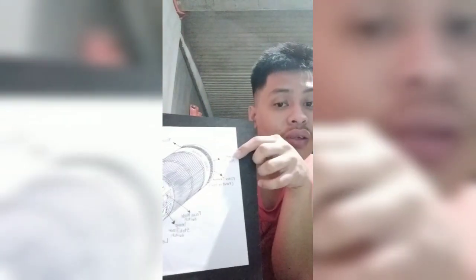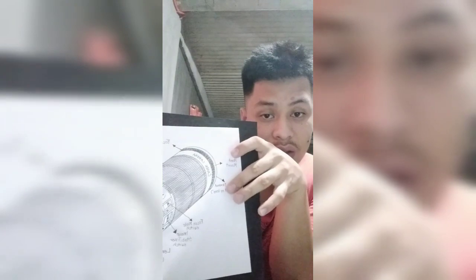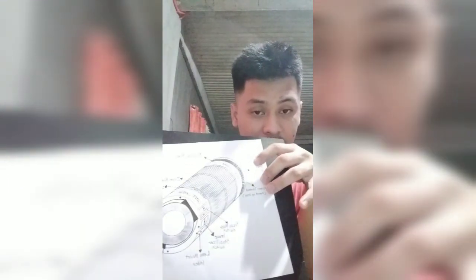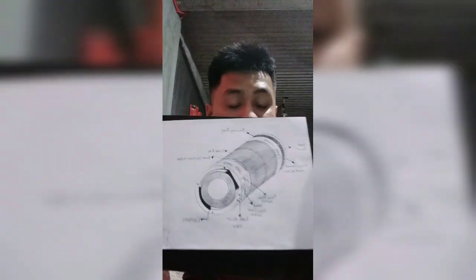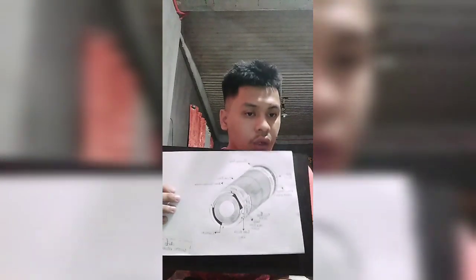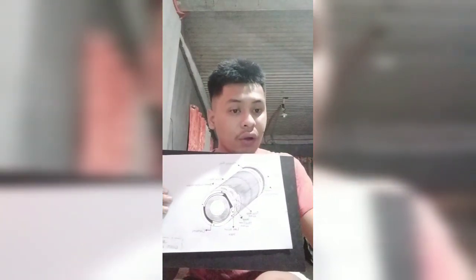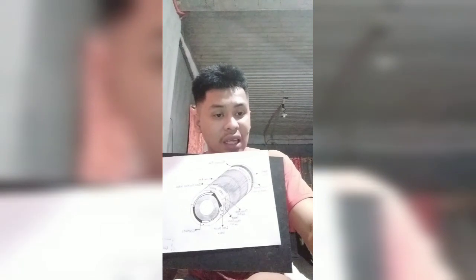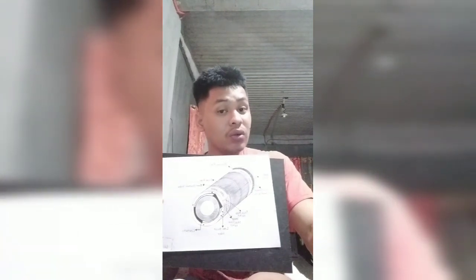Very simple, right? So next, the filter thread. As you can see, this is the filter thread, usually at the front of the camera. What is the function of the filter thread? The filter thread is the front of the camera lens where you can locate the glass lens that focuses light into the camera.